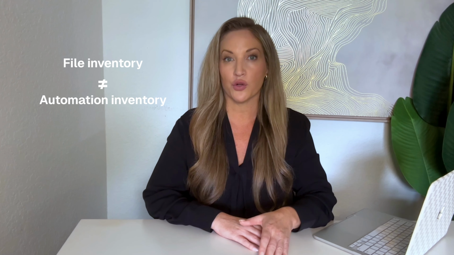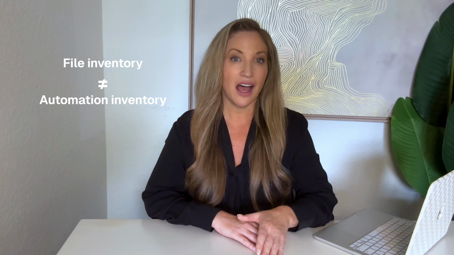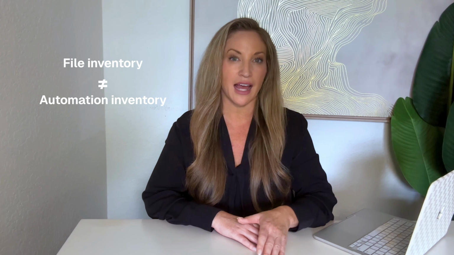Content migrated cleanly. The automation stopped on day one. Every SharePoint migration has a scope that the file inventory does not capture. The file inventory lists the content. It does not list the automations that run against that content.